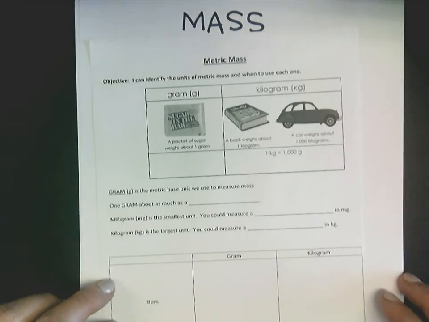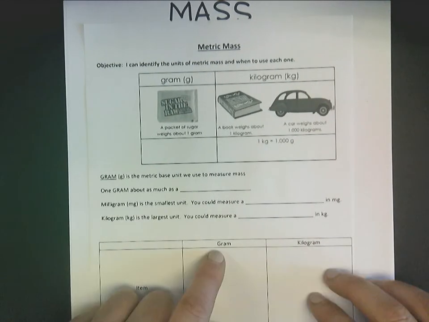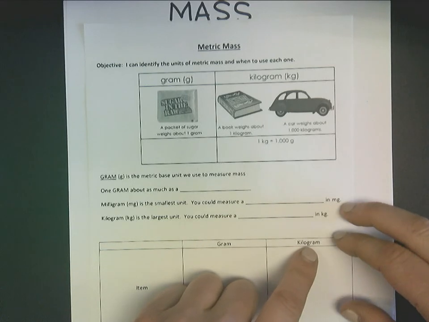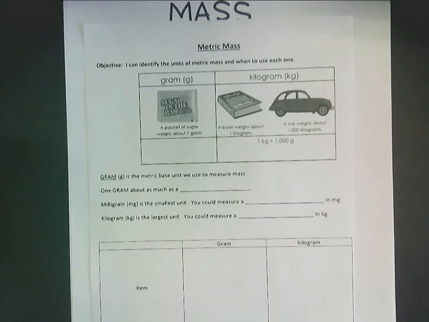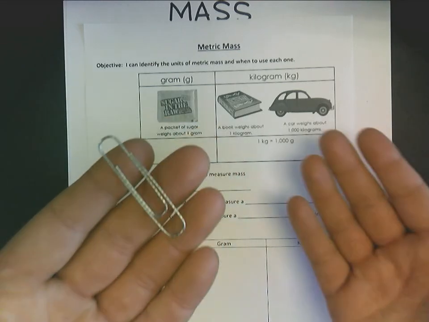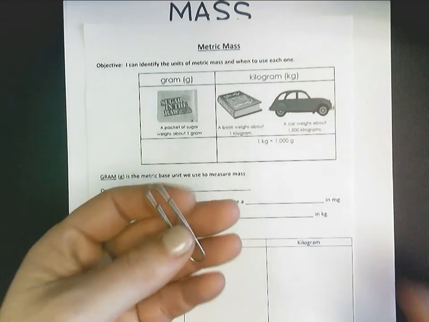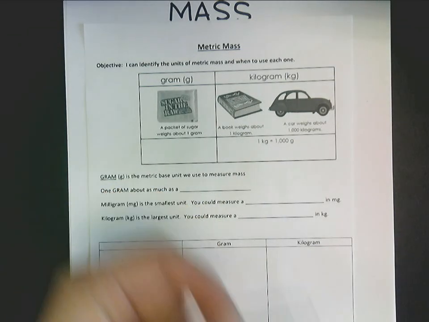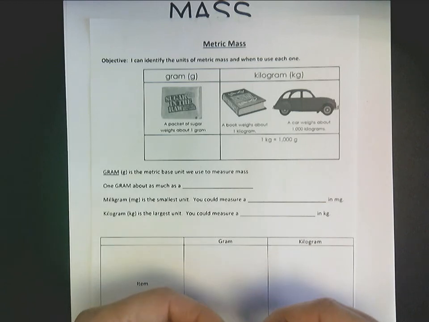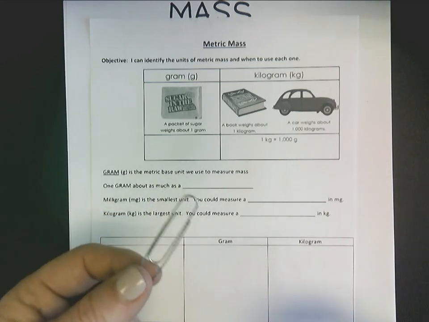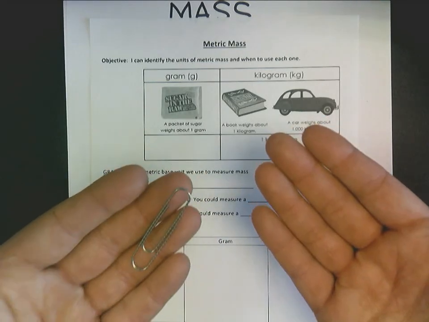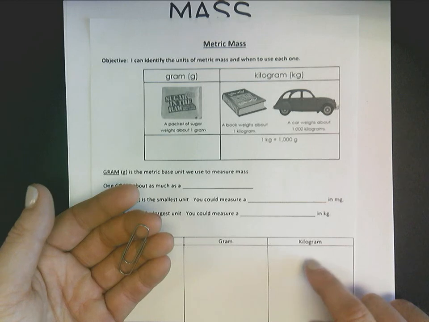So what you're going to do is you're going to go around your house and you're going to find things that could be measured in grams and things that could be measured in kilograms. Now, the way you're going to do that is think about, could I stack up some paper clips on the pan balance and have it be about equal? If you can compare it to paper clips and have it be about equal, you can use grams. A kilogram is 1,000 paper clips. So if you would need to stack a ton of paper clips together, 1,000 or more paper clips to make it balance, you would want to use a kilogram because a kilogram is a larger unit of measure.